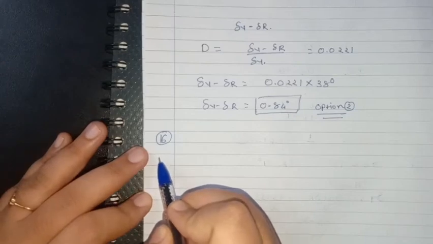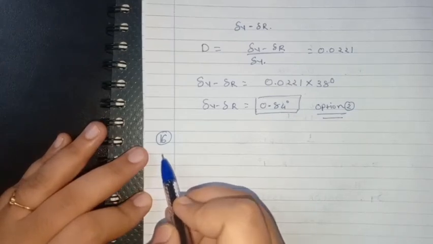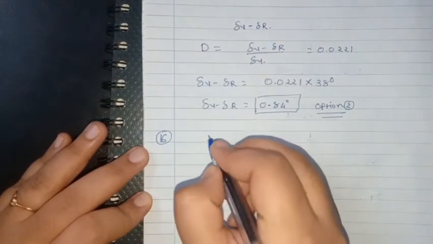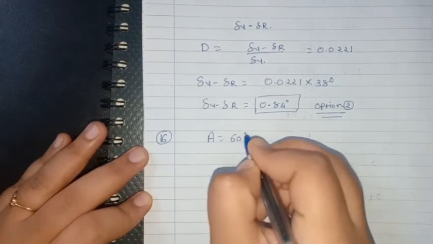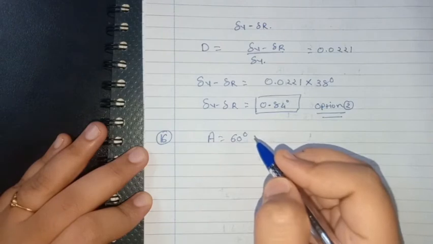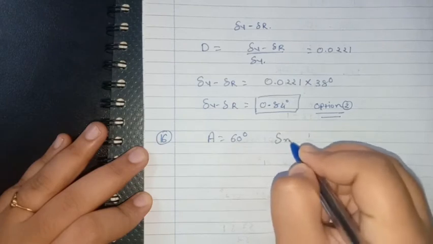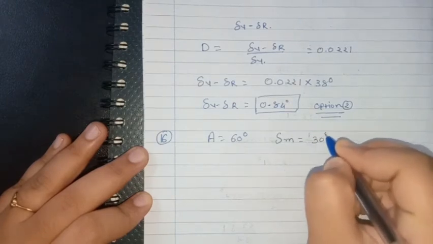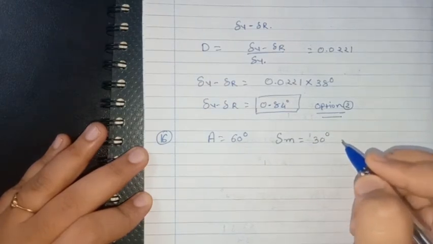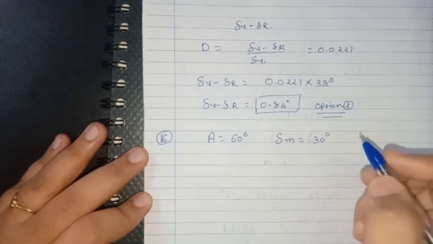In question number 16, a prism has refracting angle of 60 degree, that is A is equals to 60 degree. When placed in position of minimum deviation, the deviation produced is 30 degree. That means minimum deviation is 30 degree. We want to find the angle of incidence.